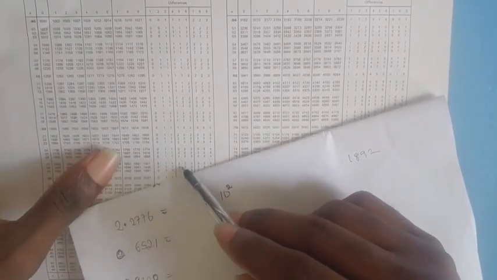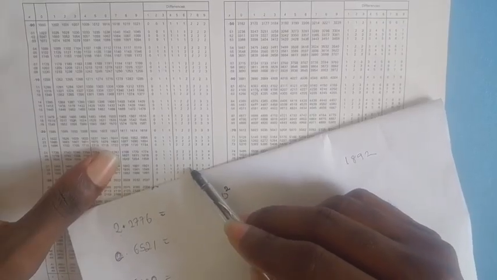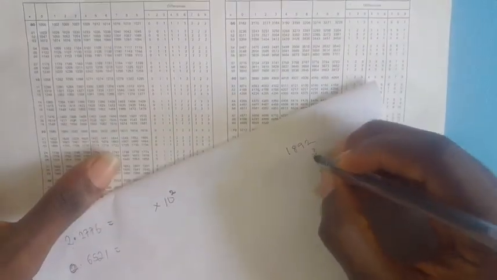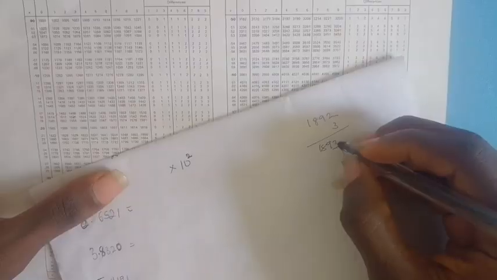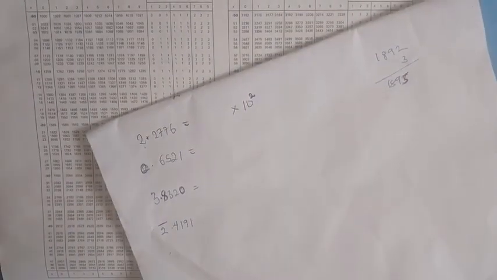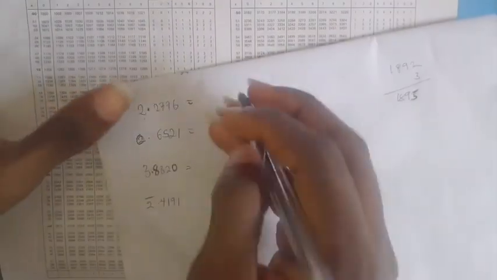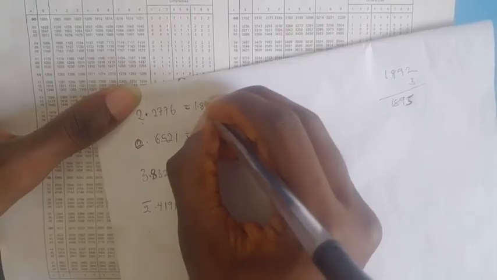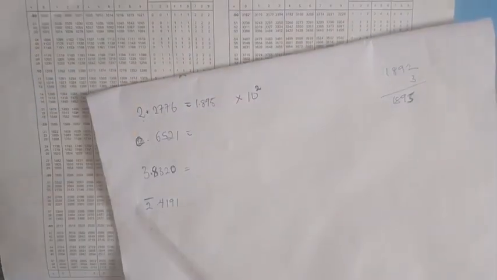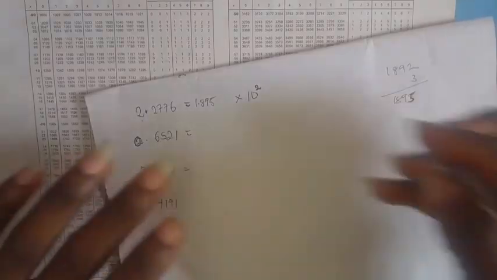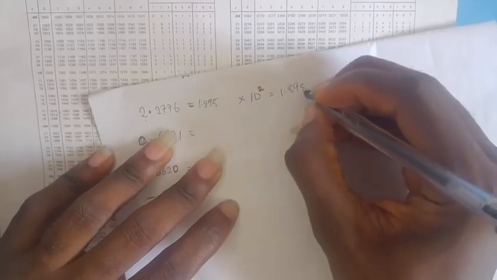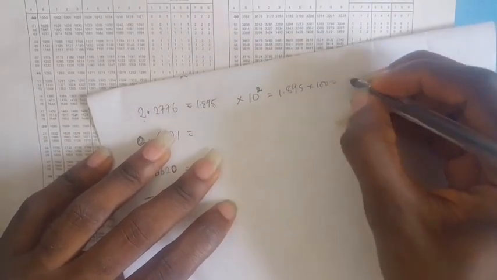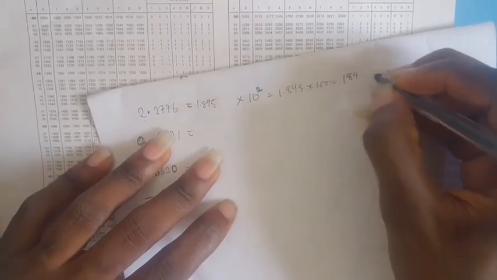That is 1, 2, 3, 4, 5, 6. The difference of 6, we have 3 here. So you have 1895. Now, how do we write this? We write 1.895 times 10 raised to power 2. 10 raised to power 2 is actually what? 100, right? So you have 1.895 times 100, which will give you 189.5.